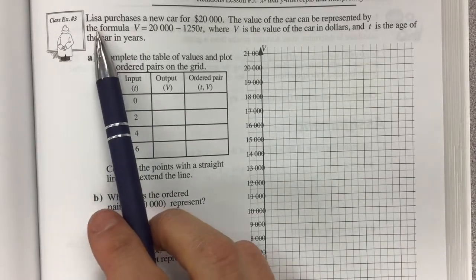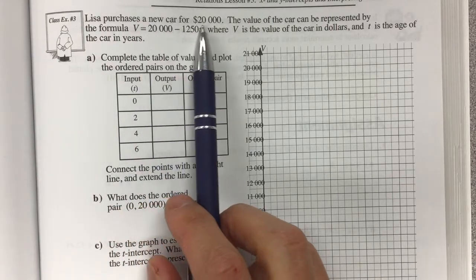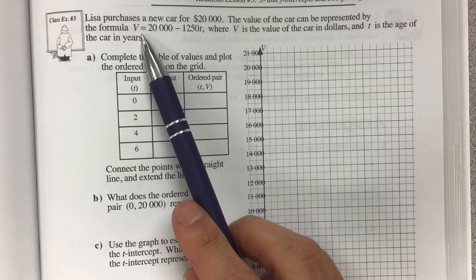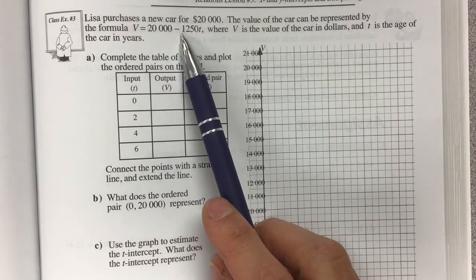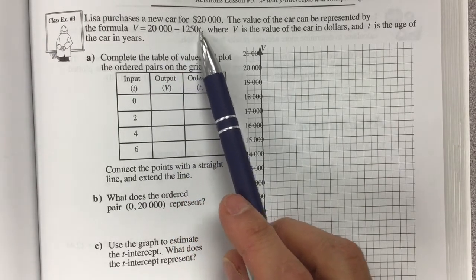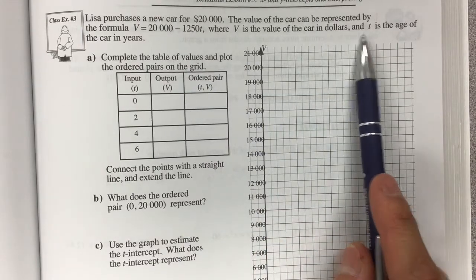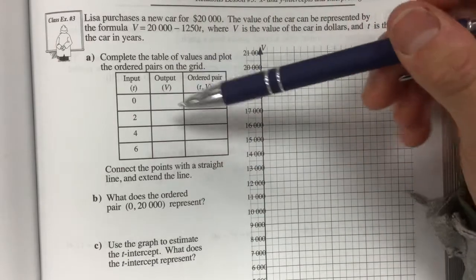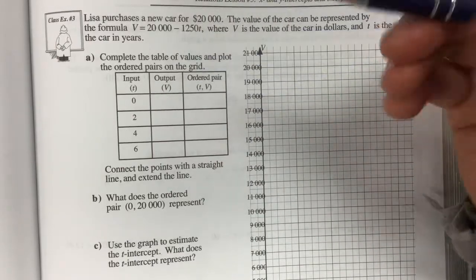Next, we have class example number 3, where Lisa purchases a new car for $20,000. The value of the car can be represented by the formula V is equal to 20,000 minus 1,250 times T, where V is the value of the car in dollars and T is the age of the car in years. So we want to begin by completing this table of values.